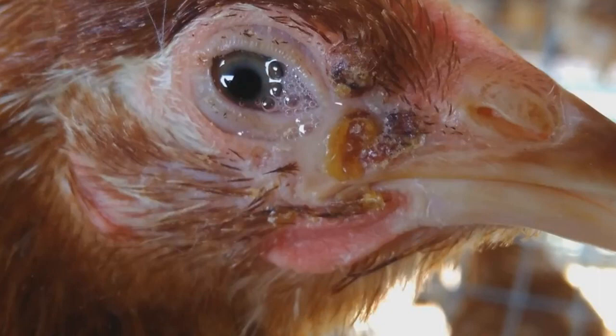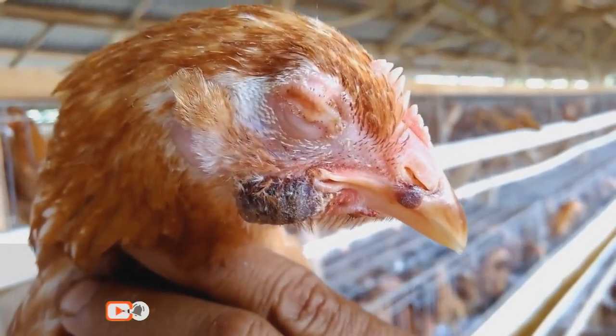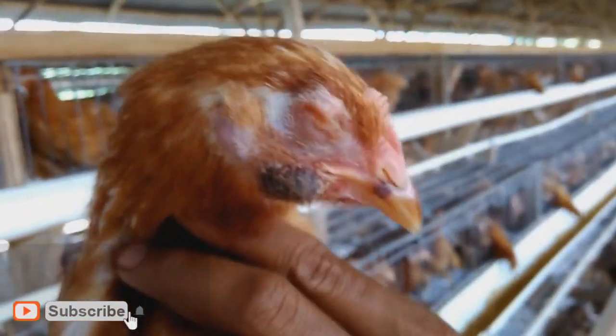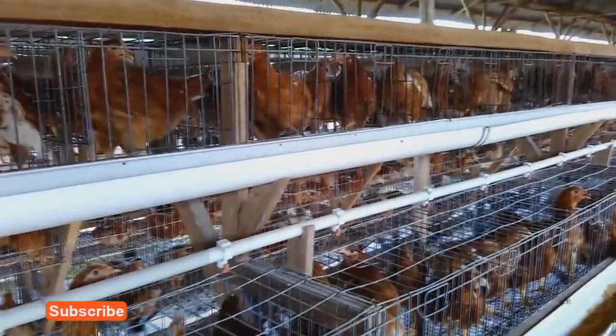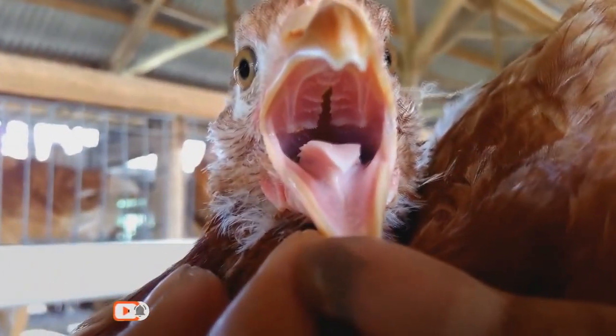Fowlpox is a highly contagious viral infection in poultry that causes painful sores on chicken skin. It's also referred to as chicken pox, sorehead, or avian pox. It is unrelated to human chicken pox and cannot be contracted by people from the chicken. The disease has no cure.